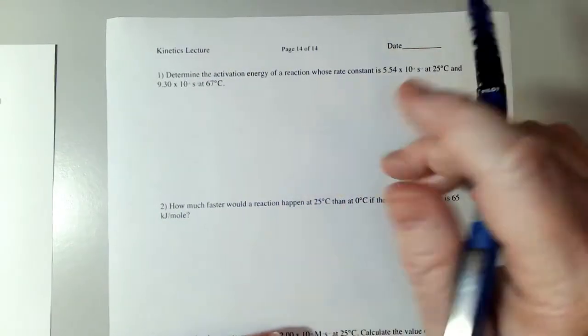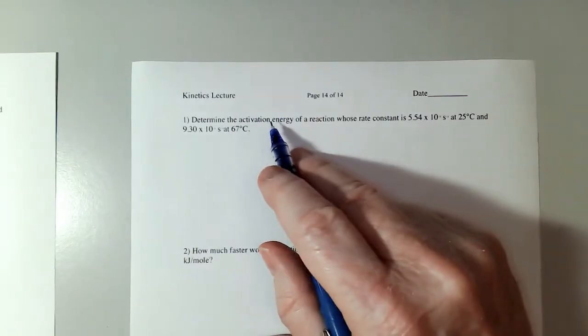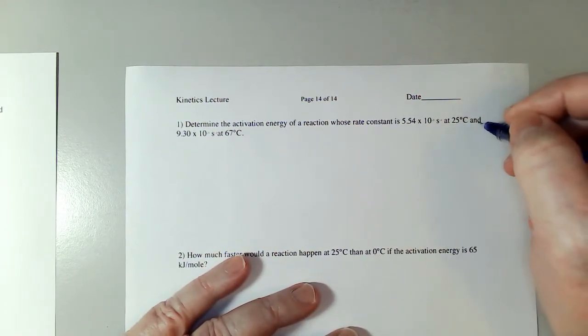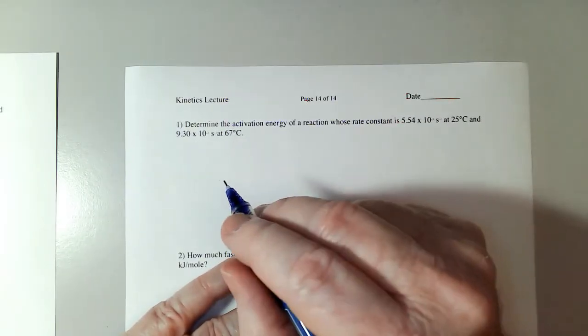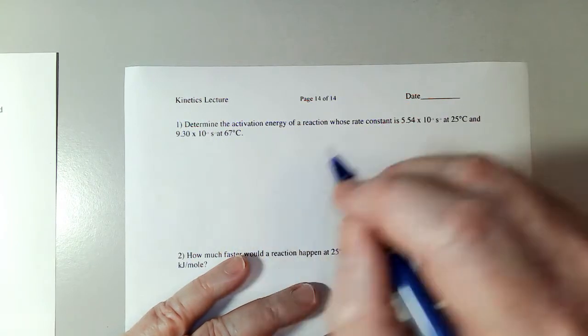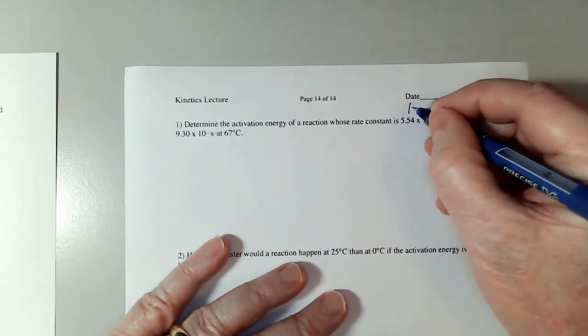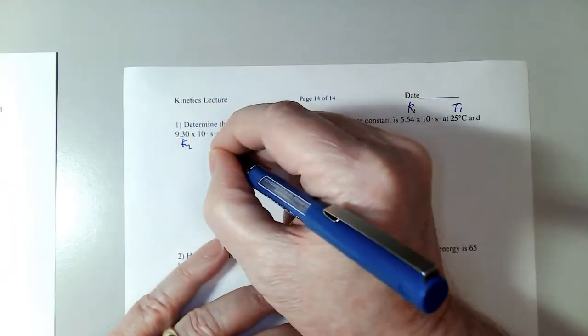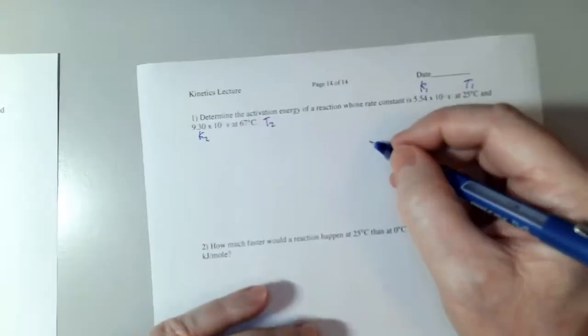Okay, so how does this work? We want to determine the activation energy of a reaction whose rate constant is this at 25 and this at 67 degrees. Okay, so we'll call this K1, T1, K2, T2.